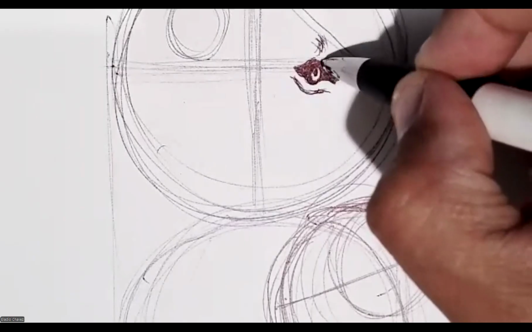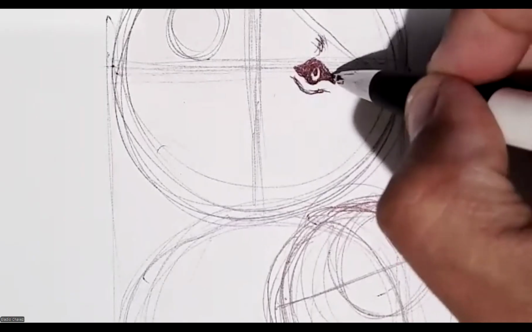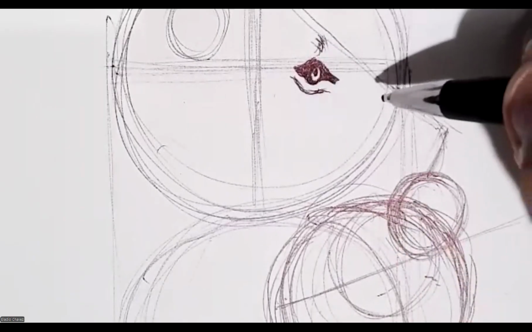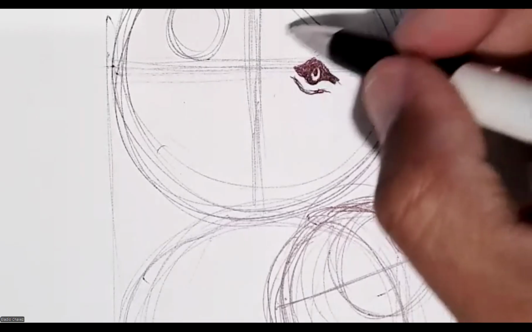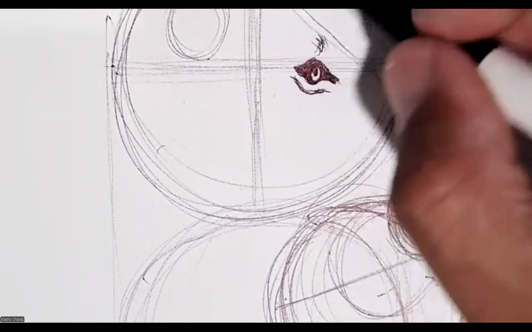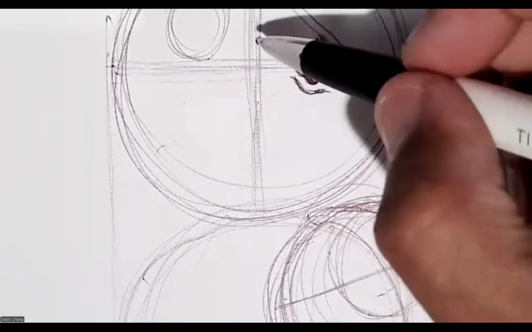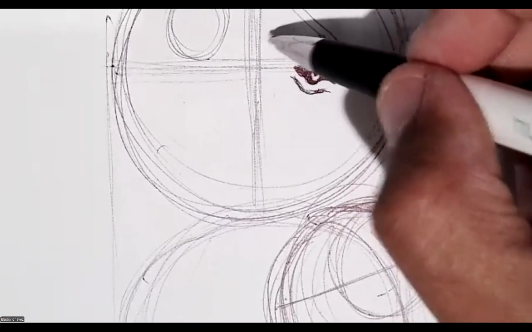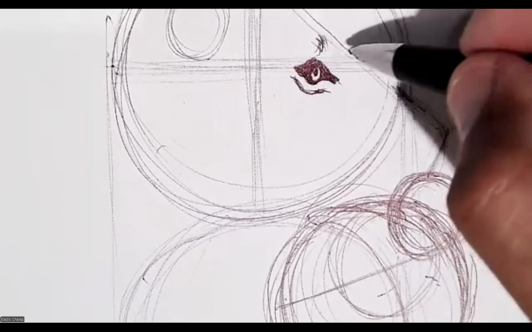And make this a little bit thicker. See, I can go thicker, but once you go too thick, then it's hard to go back. So I slowly build on it. It's almost like a sculptural way of drawing. Okay, so then here we go. Let's get to the nose.